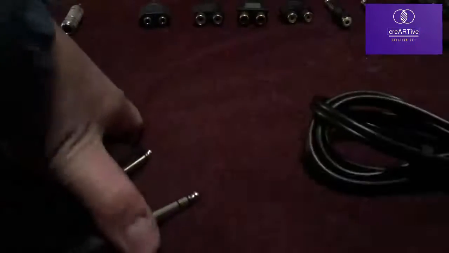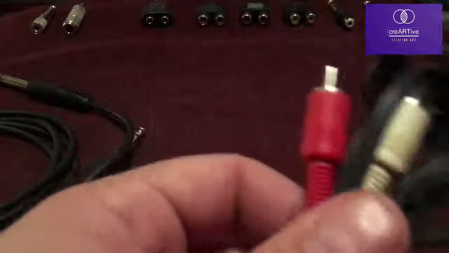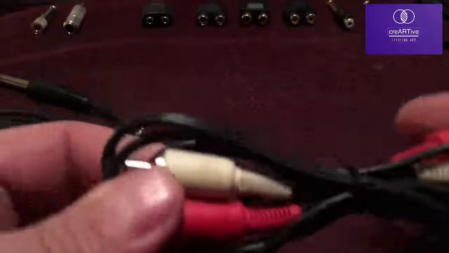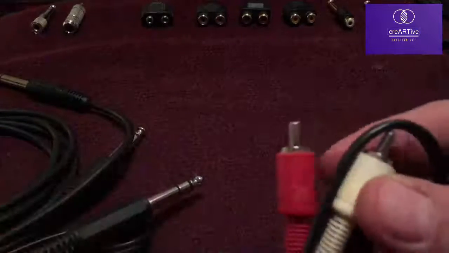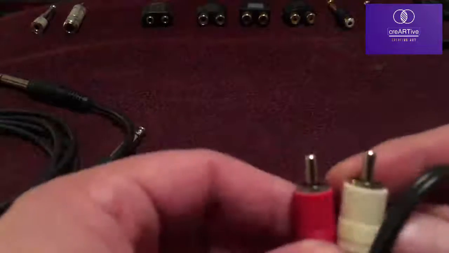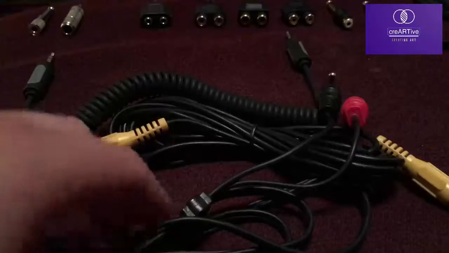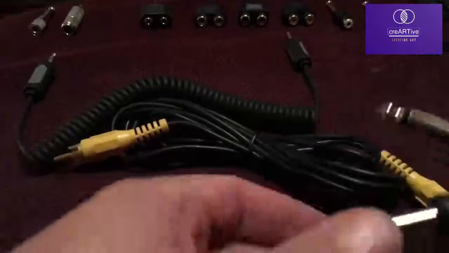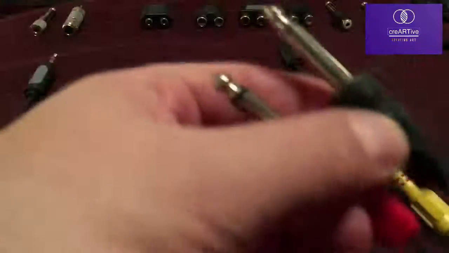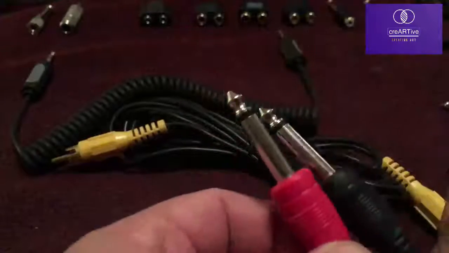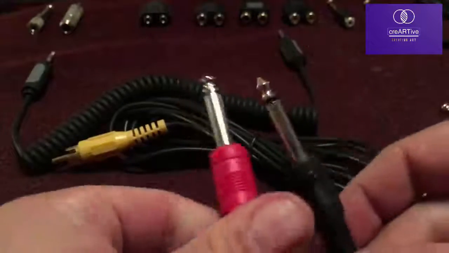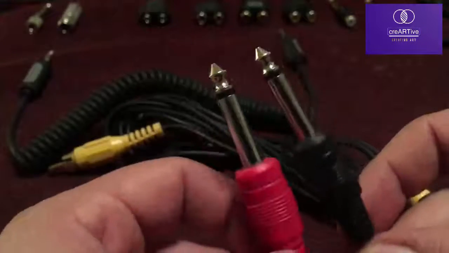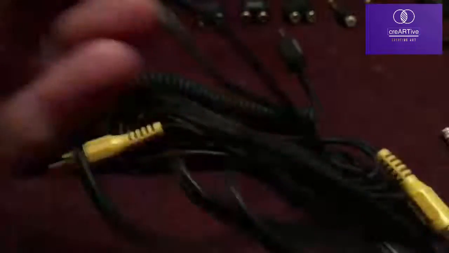Here is another one. See, both ends are the same, RCA to RCA. Now here I got two different cables again. Let me show you if you can guess what kind of jacks these are. Yes, this is mono, TS. See, this is a cable.